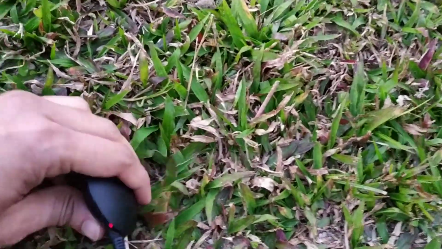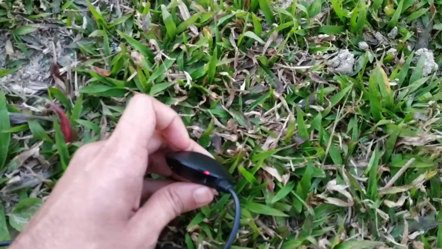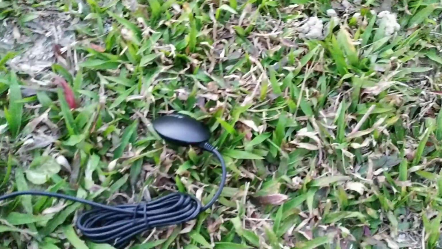This device has an LED which blinks when it can receive the GPS signals. And another thing is I'm in HKUST in Hong Kong, so you can just verify my locations later.